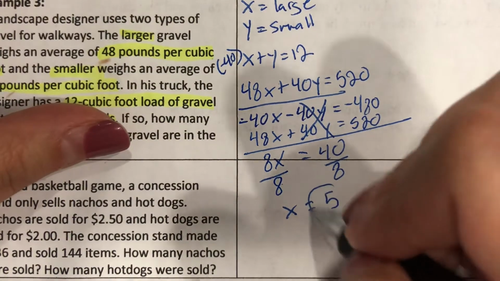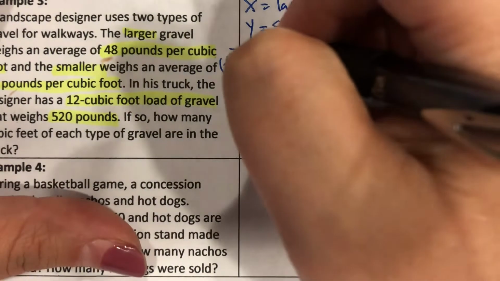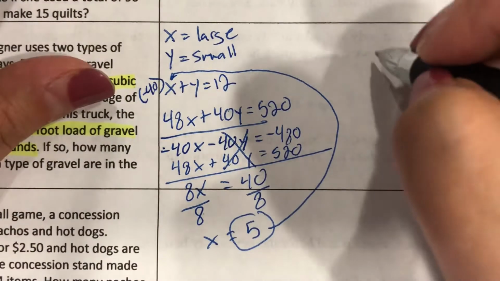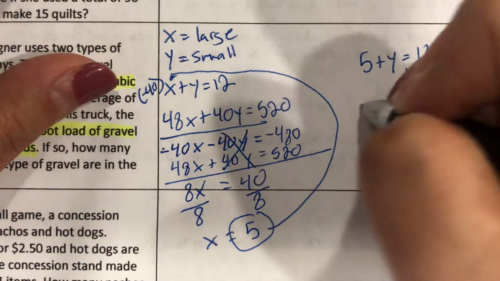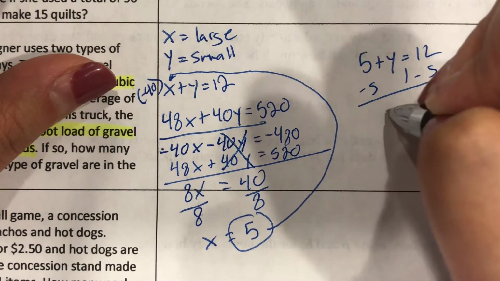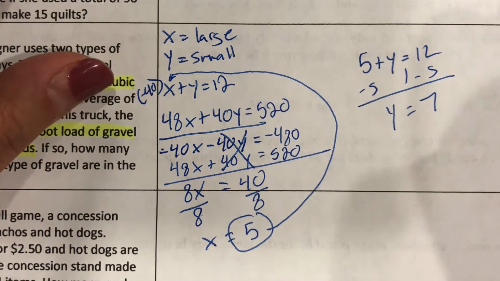From there, I would take this 5 and I would plug it back into this. So I would have 5 plus y equals 12. Subtract 5. Y equals 7.